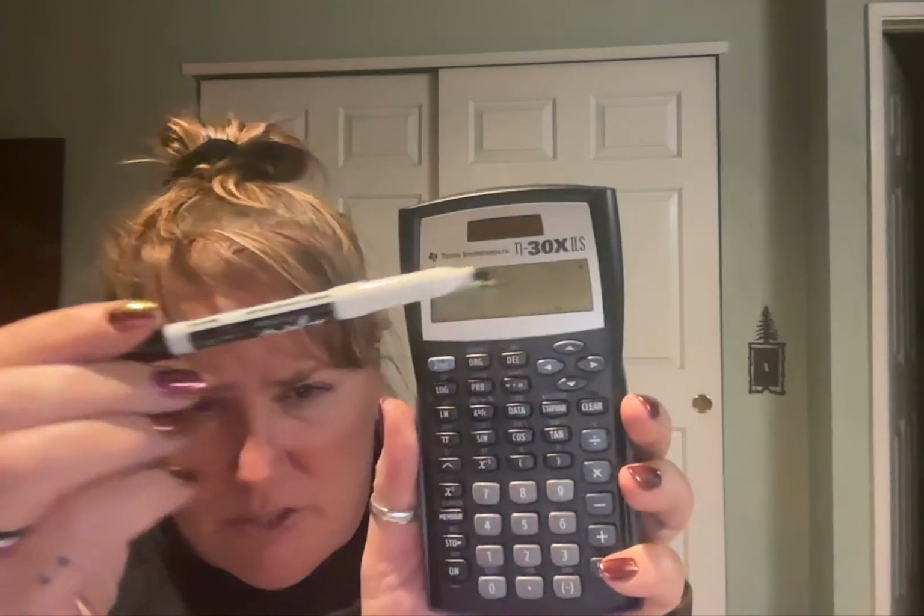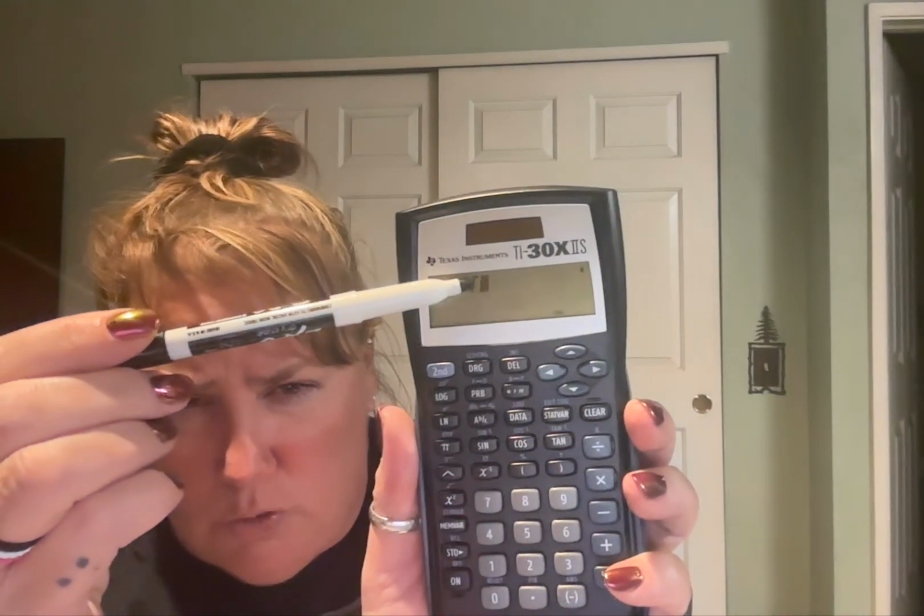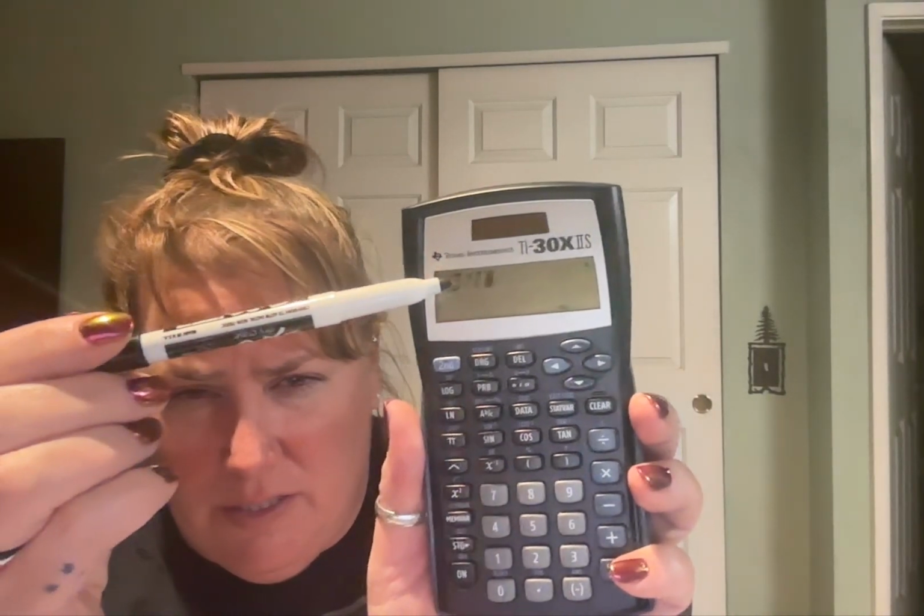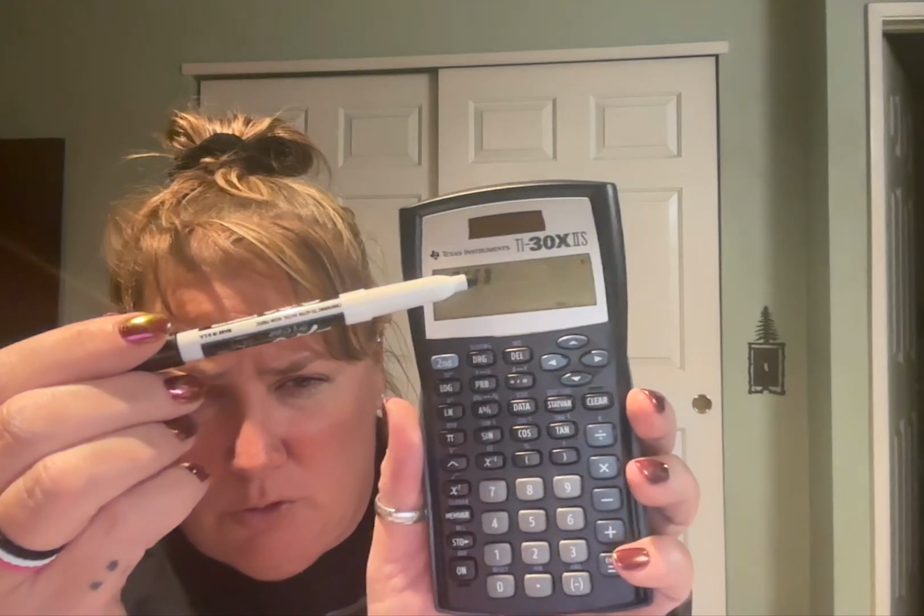Clear your screen. 3, second, caret key. So what I'm telling the calculator to do is I'm going to take the cube root. The cube root. Now put in 216 and hit enter. There you go. So r equals 6. So the radius is 6 inches.